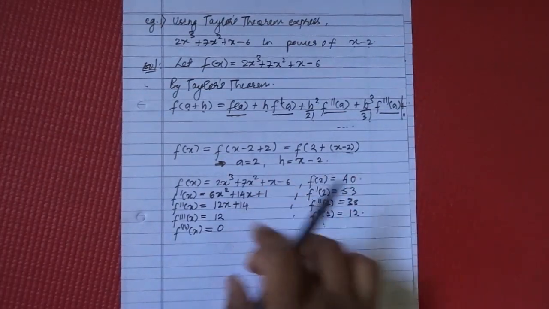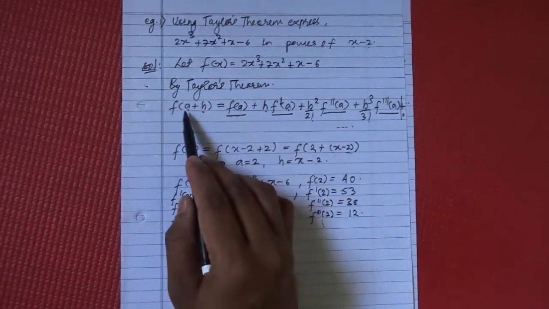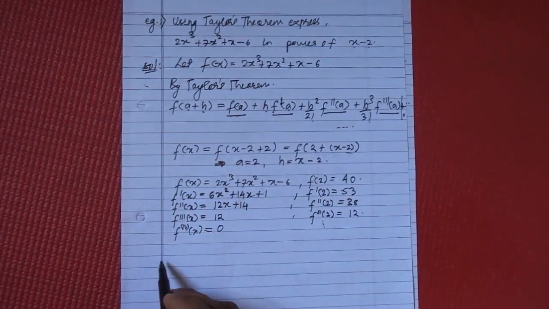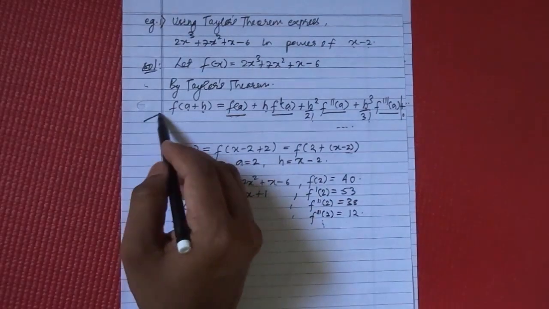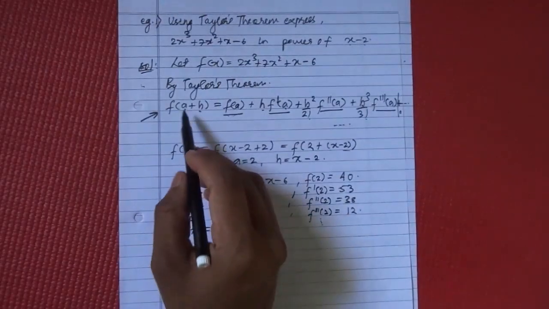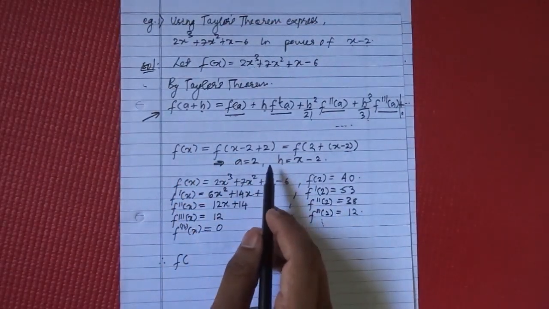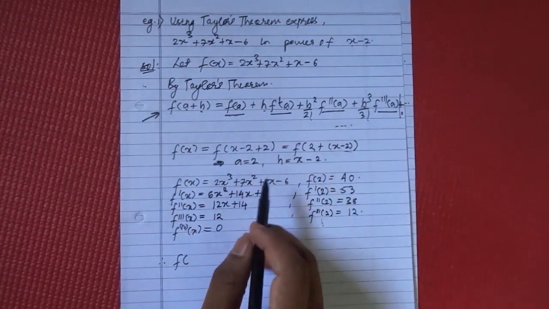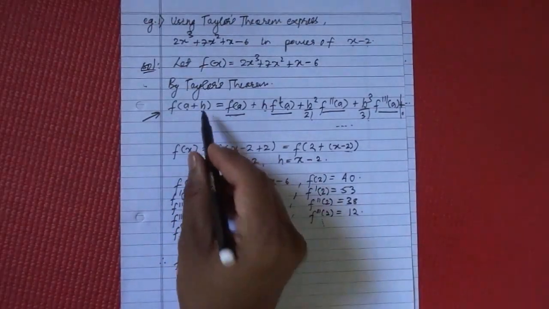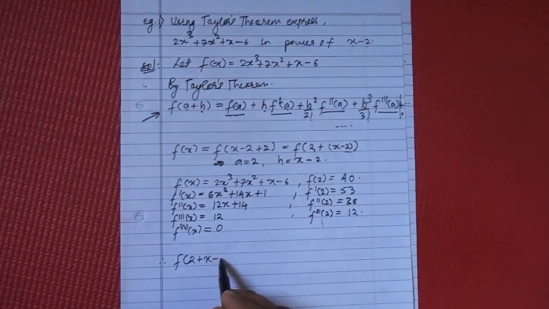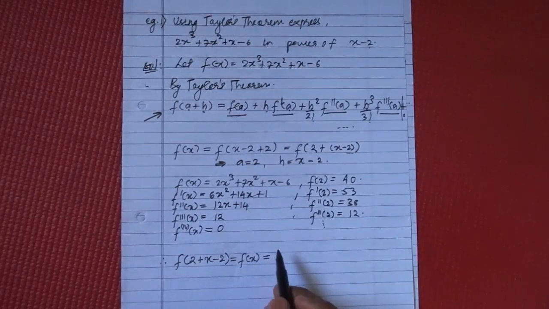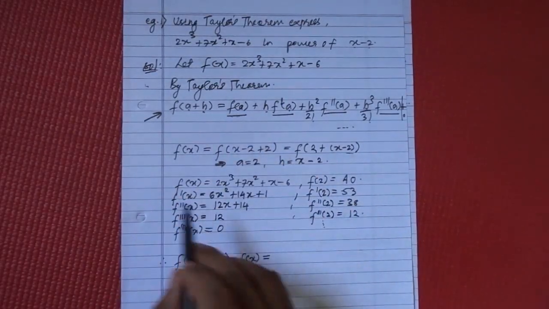So let's put all these values in the above series. So therefore the above series becomes f of a plus h, where a is 2 plus h is x minus 2. This is nothing but f of x, which is equal to f of a.